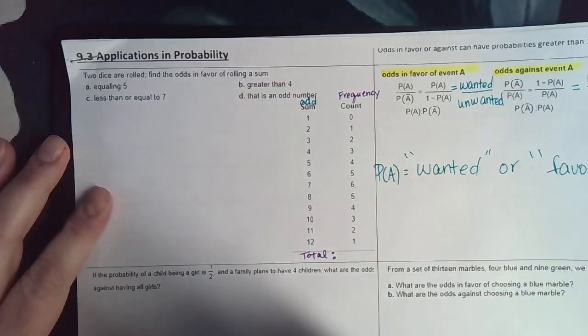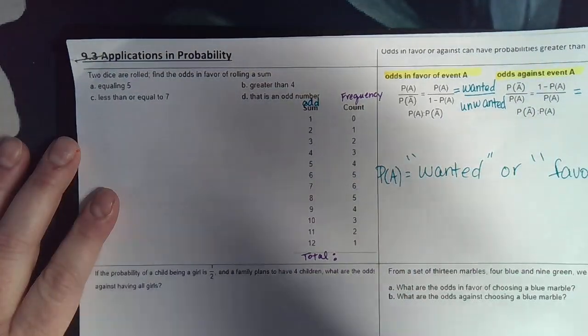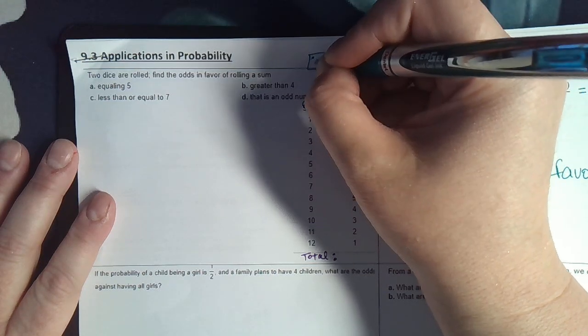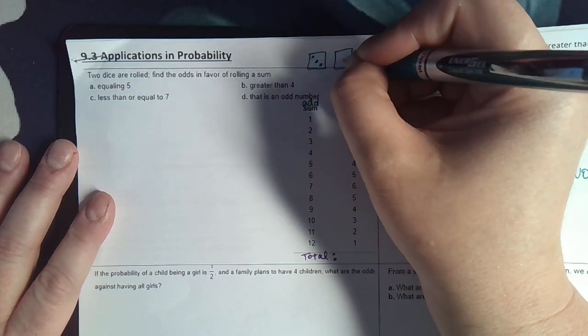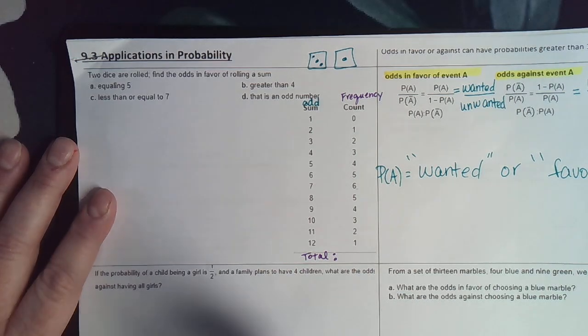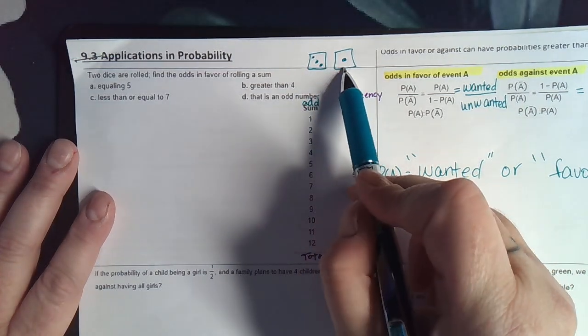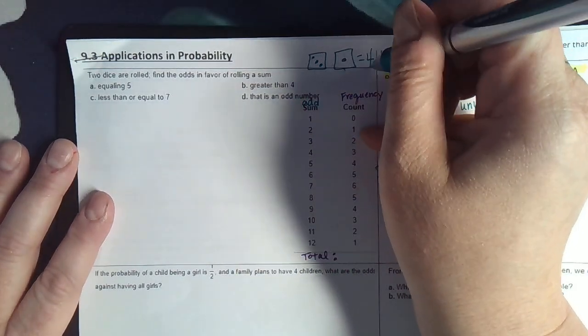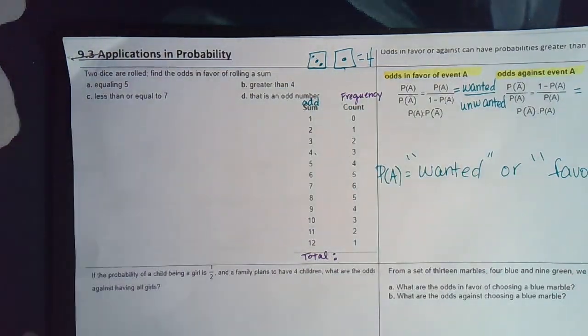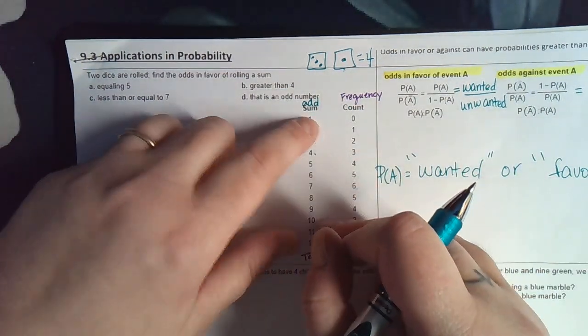Okay, so when I say roll a dice, let's say you have a 3 and a 1 that pop up on your dice that are face up. You would add those to get 4. So whatever face is facing up, that's what you add with the other one to get the sum.